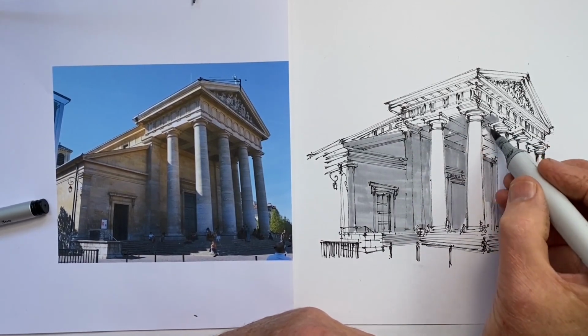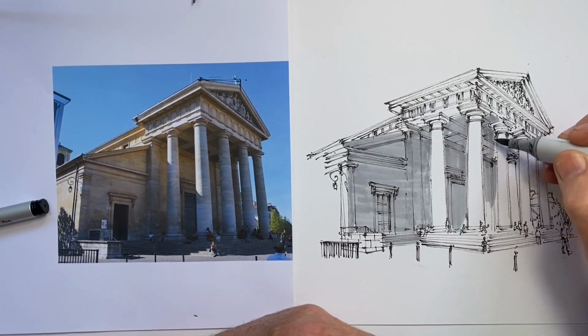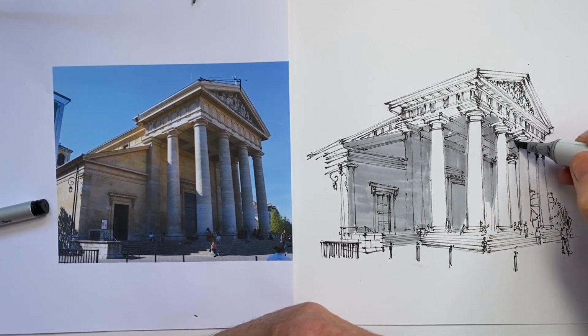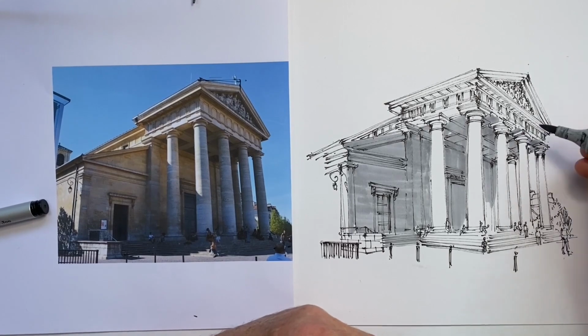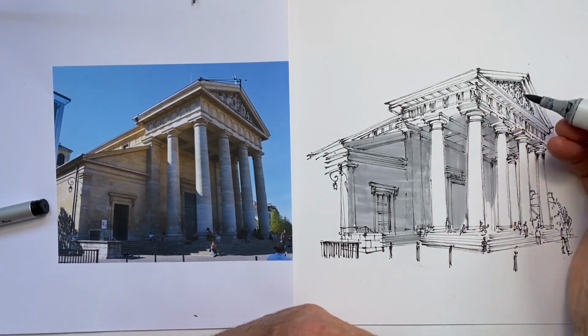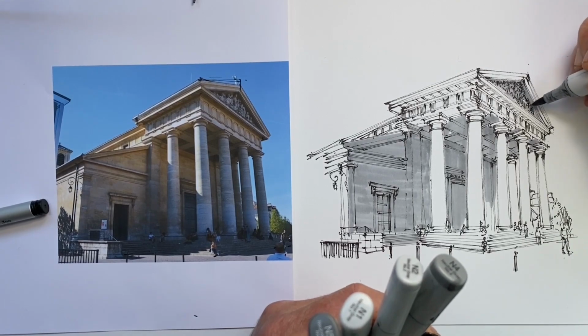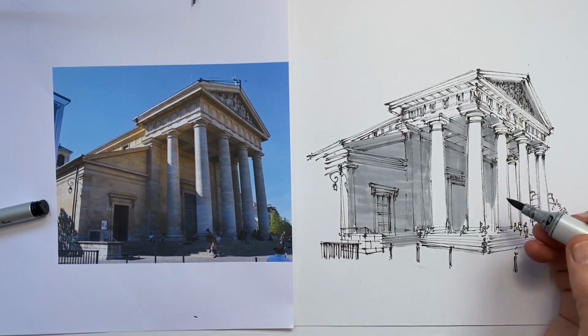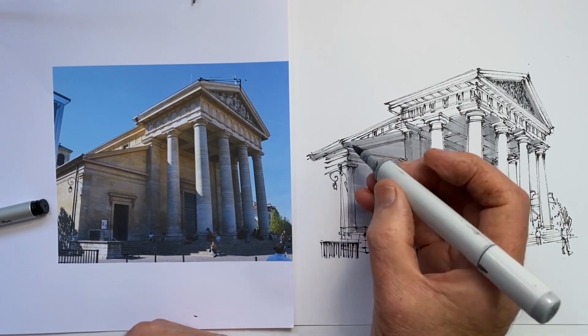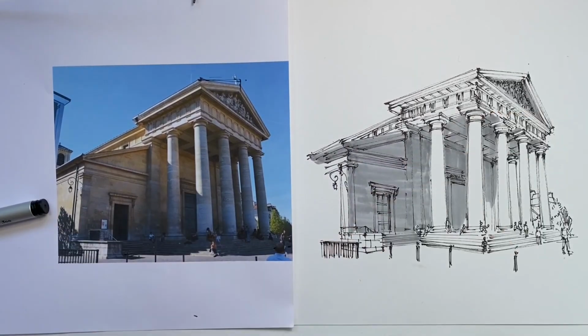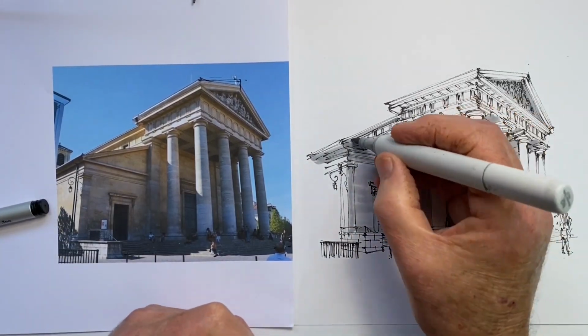I'm actually not using a wide range of markers in this. I'm using N3 and N4 and N5 for most of it, and just a little bit of N2 and a little bit of N6. The N6 is really just some dark highlights around the doorways.